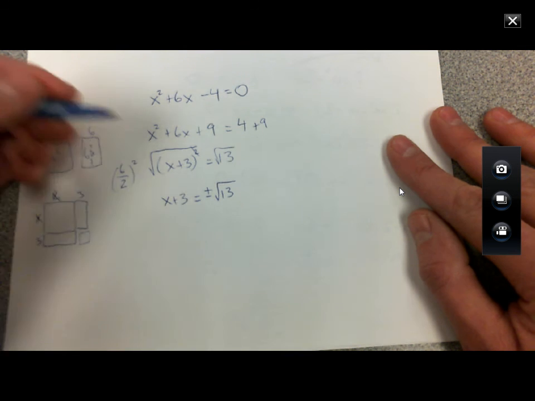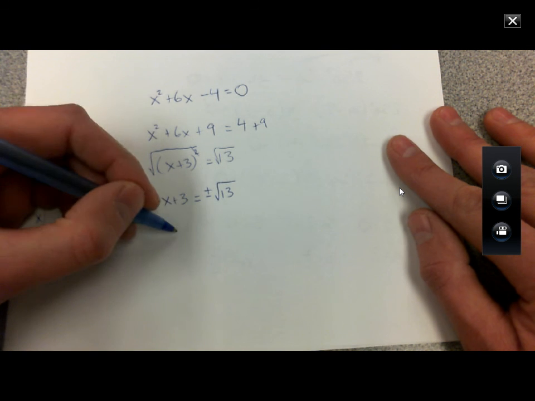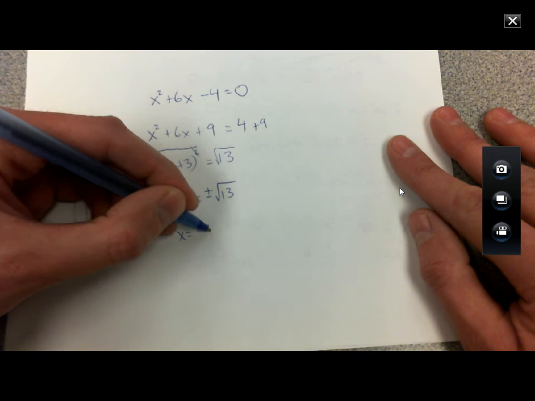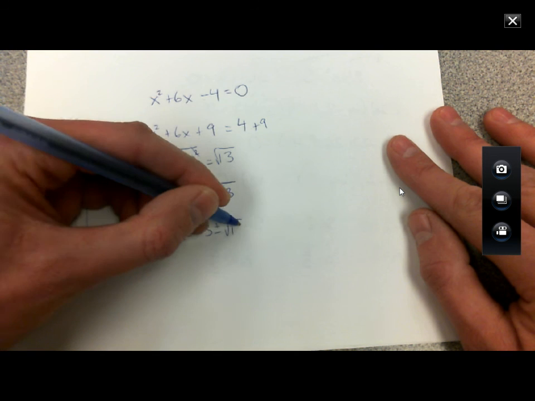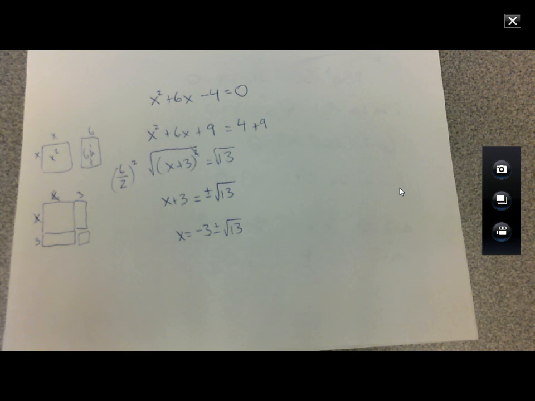I can finish that. I'm almost done. I'm going to subtract 3 from both sides. X equals, I'm going to write it this way: -3 plus or minus the square root of 13, simply because that's the way the quadratic formula ends up looking.